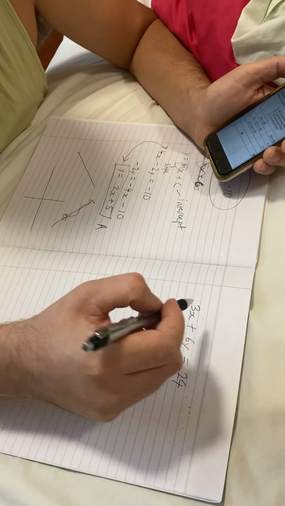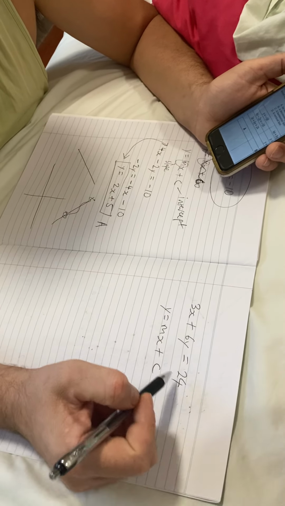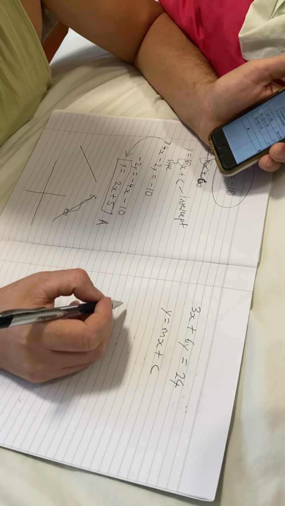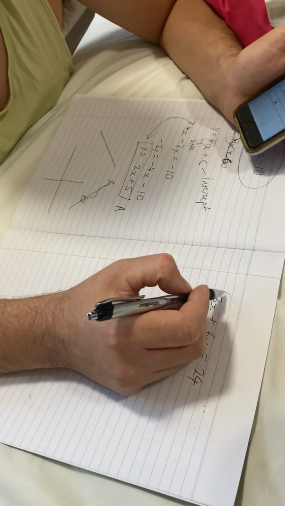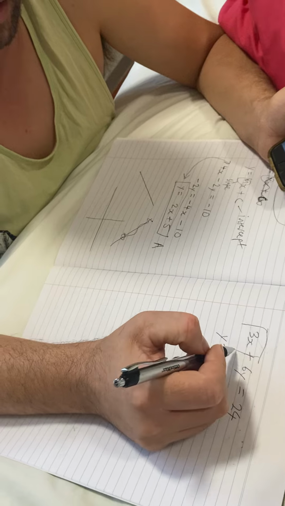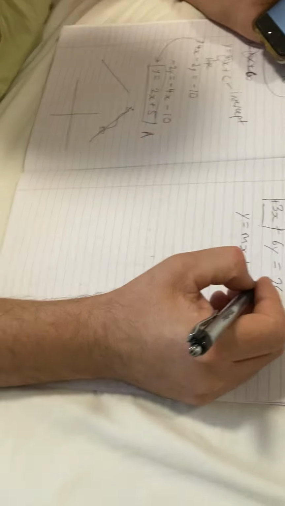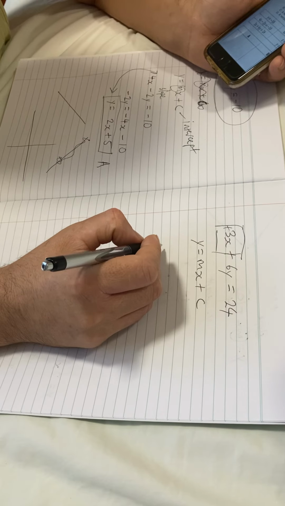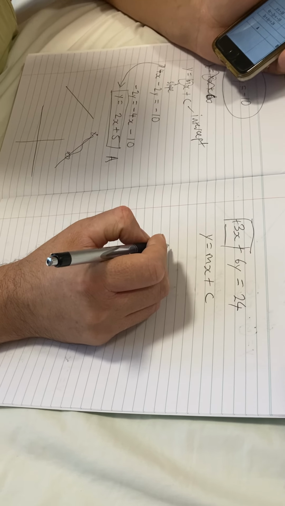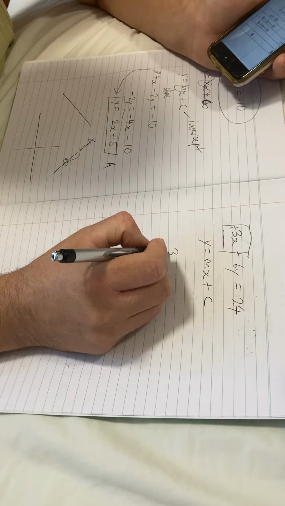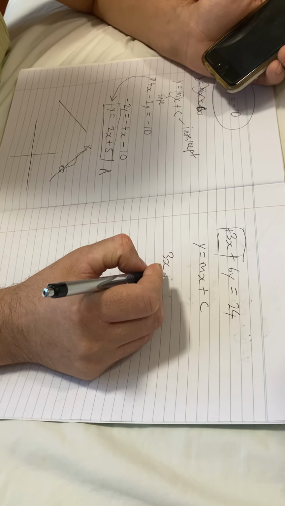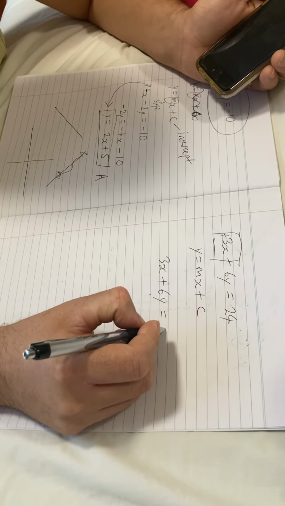So we need to put this 3x over on this side of the equation. We take that, which is positive 3x, and if we put it over here, it becomes minus 3x. I'll write it: 3x plus 6y equals 24.